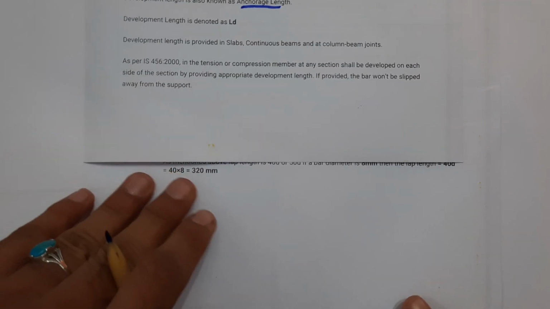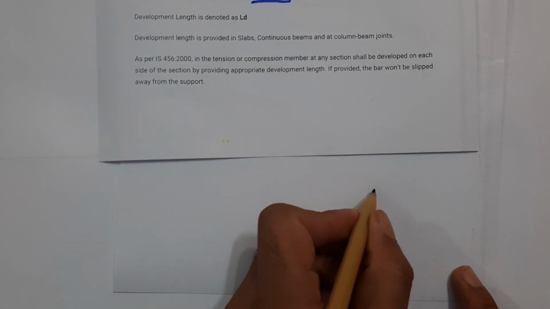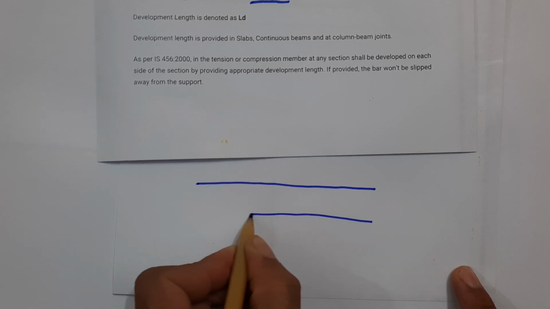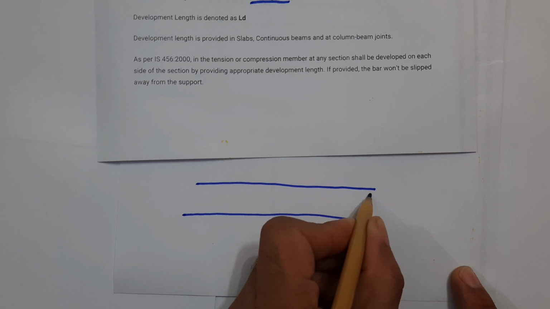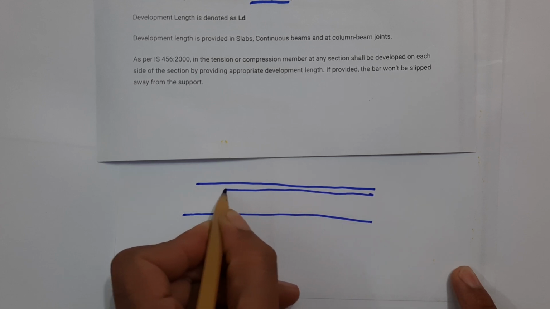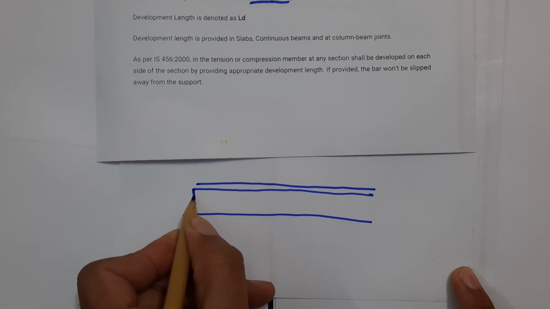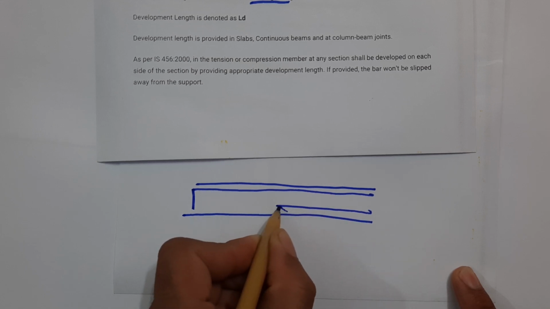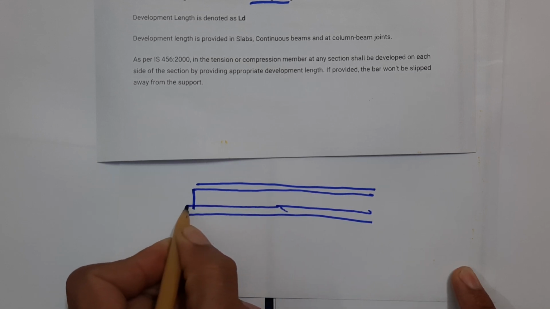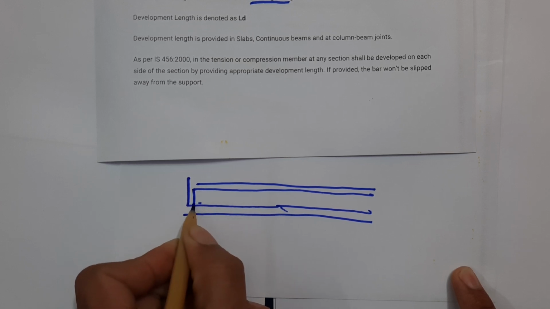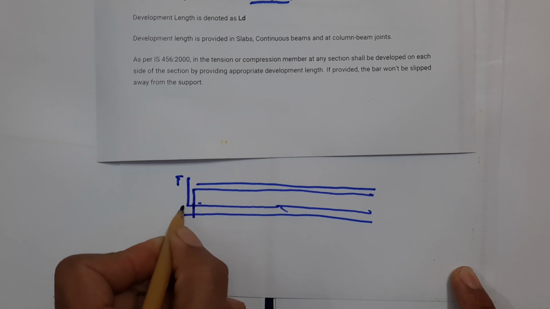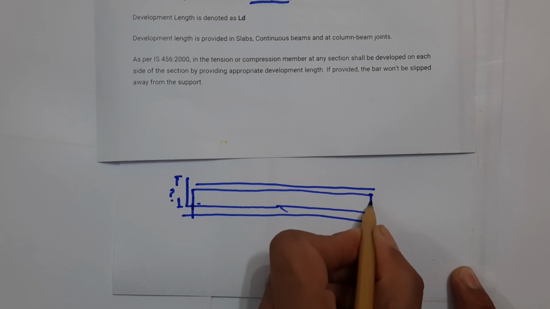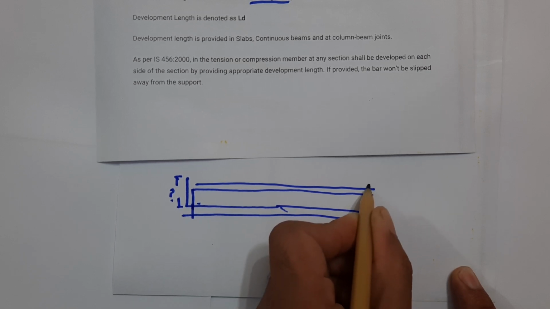I am making a figure to show you development length. For example, guys, you can see this is a beam, the long section of the beam, right? So here, this is the steel bar. This steel bar should be bent to the downside, and the bottom steel should go and be bent to the upward side. So this length is called development length, and development length should be provided at both sides of the beam.